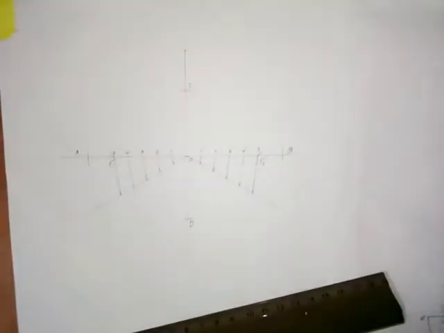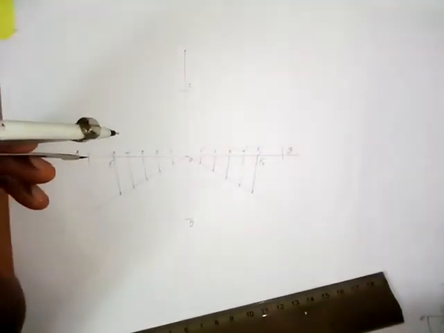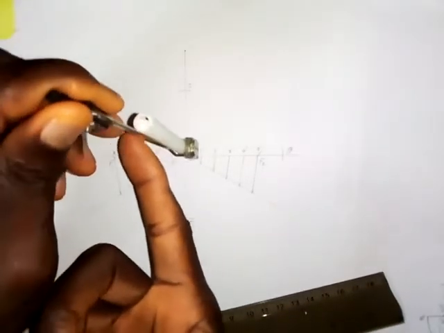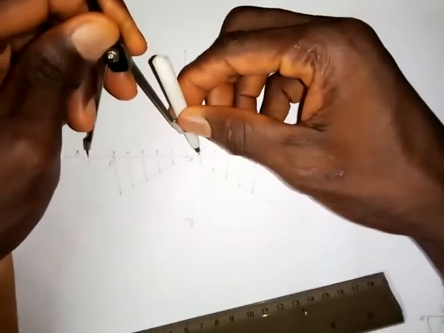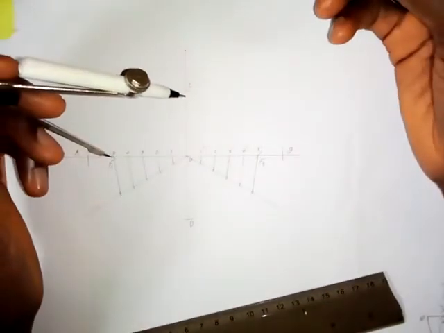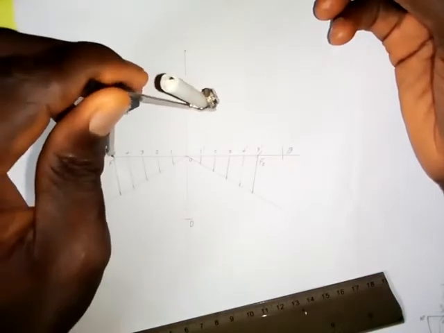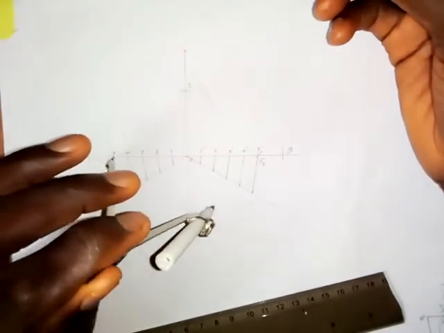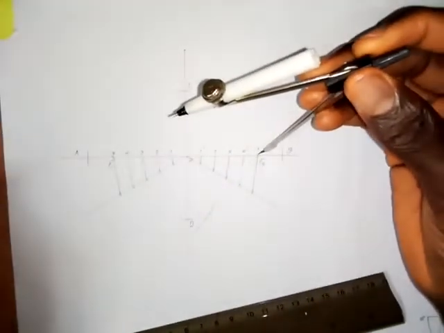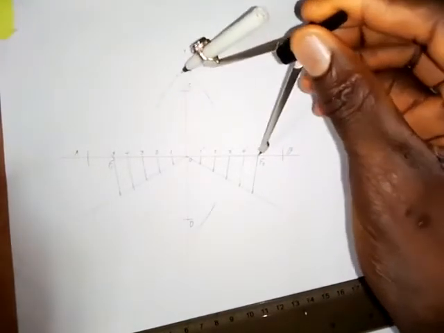So the next thing that we are going to do is take your compass, put the pinpoint of the compass at point A here, and extend it to 1 prime on the right side. Then remove it. Put the pinpoint at F1 here, and you make an arc up and down on the right side with the same radius. Bring that same radius to F2. Put the pinpoint at F2, and you make an arc up and down.